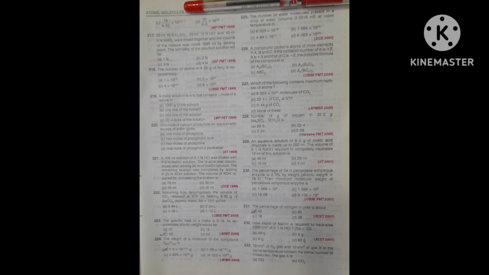The volume of 0.1 N NaOH required to completely neutralize 10 ml of this solution is: 40 ml, 20 ml, 10 ml, or 4 ml.